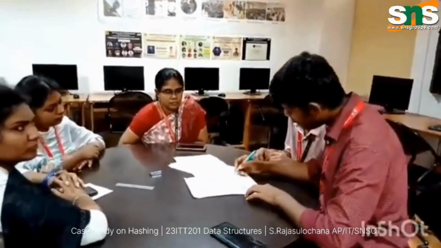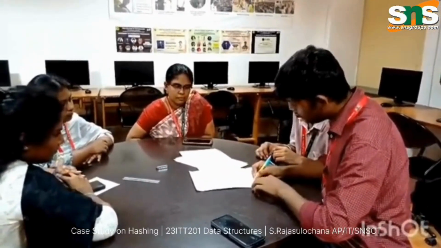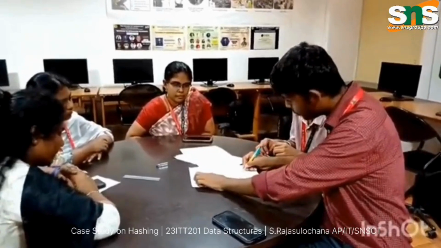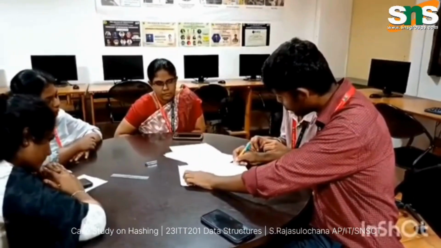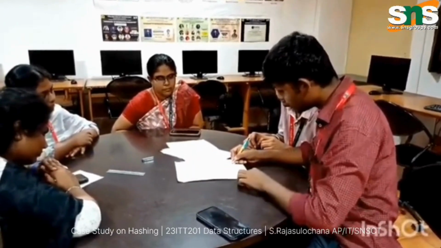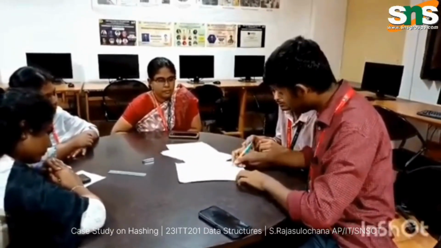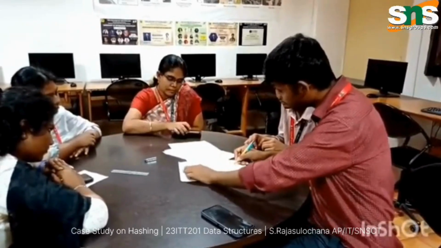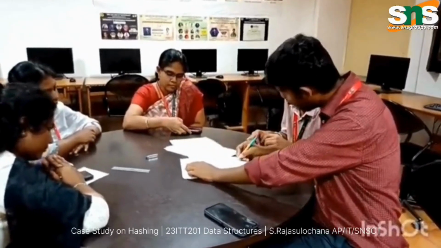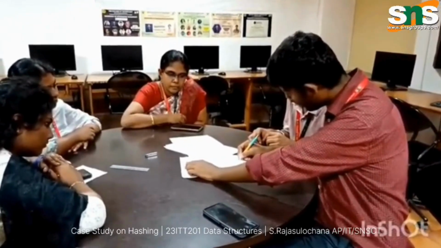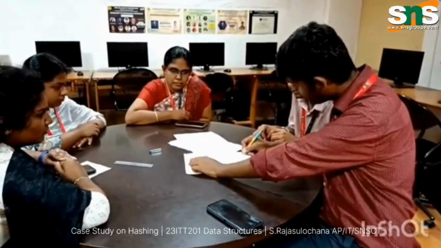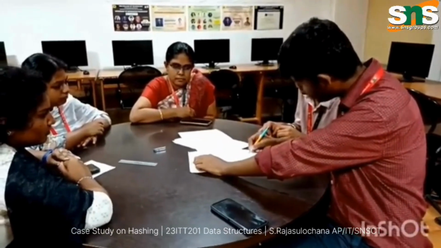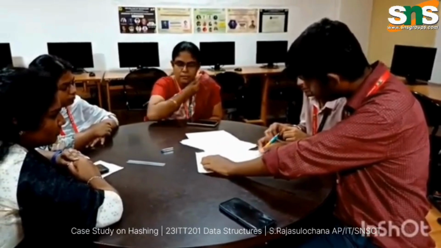Next take the number 1323. If we take modulo 10, the remainder will be 3, so place it at index 3. Next the number is 6173. If we apply the function, we get the remainder 3. In the third index there already exists the value 1323, so we cannot place 6173 here. In linear probing we add one, so 6173 plus 1 is 6174. Take modulo 10 and the remainder will be 4. So now add 6173 at index 4.